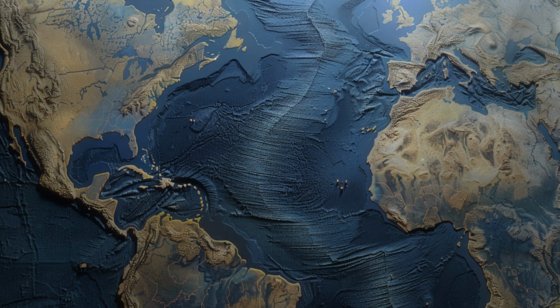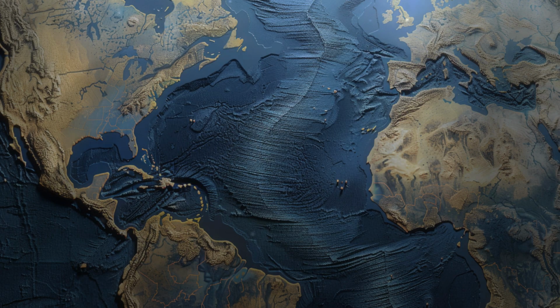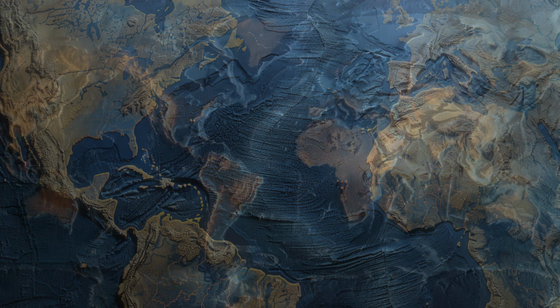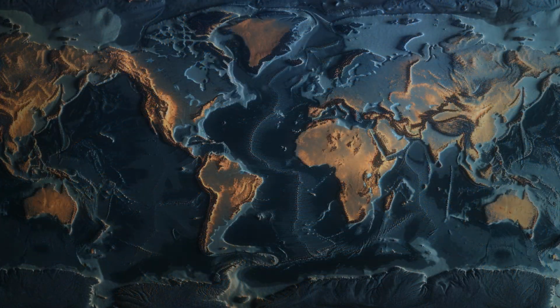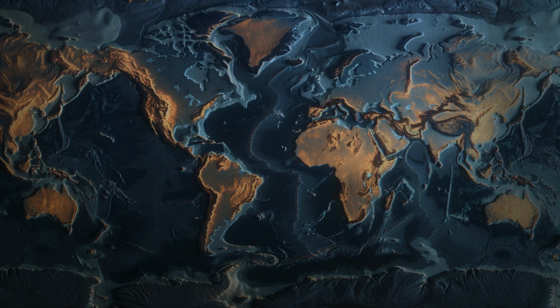Global trench atlases place several trench corridors beyond the eastern edge of the Asian continental boundary. These mapped features occupy offshore sectors that lie between the continental margin and nearby island arc systems. The trench lines follow curved alignments that mirror the regional configuration of the continental edge.